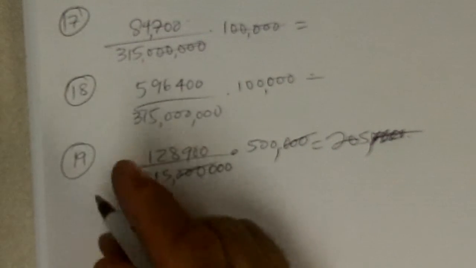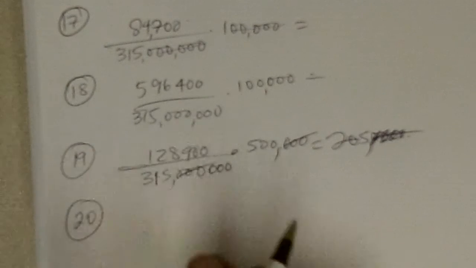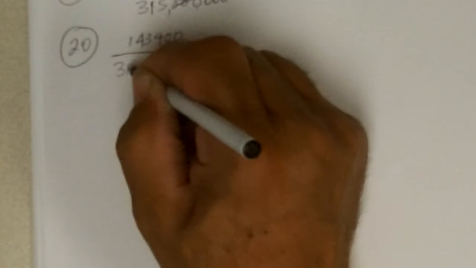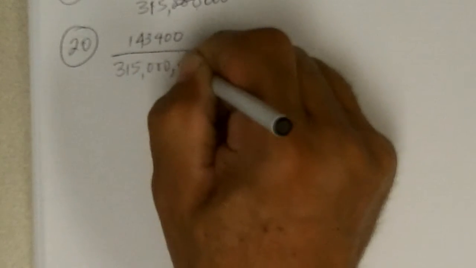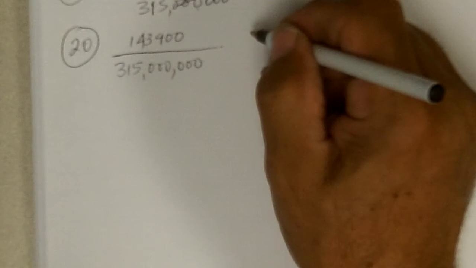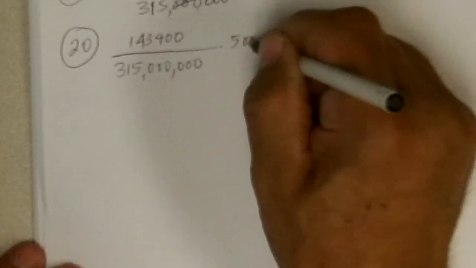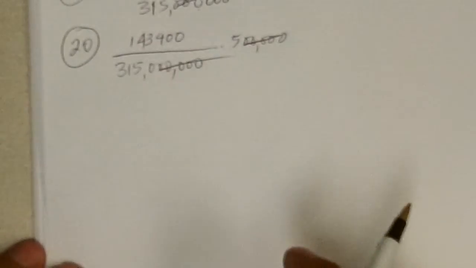Okay, what's our next one here? Where's my paper? 20. Now if you lived in a typical city of 500,000, how many people would you expect to die from chronic respiratory disease? Going to be the same kind of calculation. Chronic respiratory, 143,400 out of the 315 million people in the country, times how many you expect in your town, 500,000. 5 zeros will cancel 5 zeros.